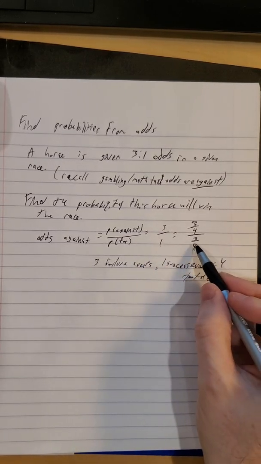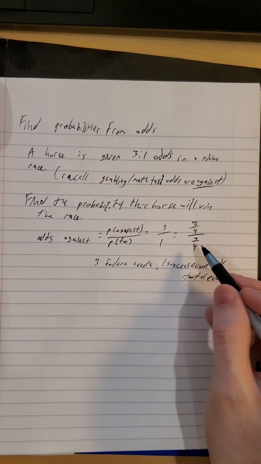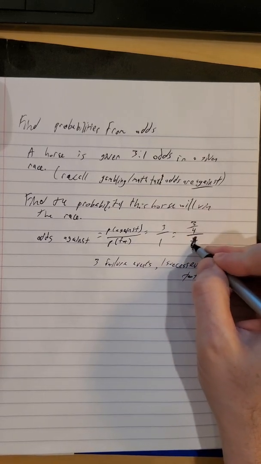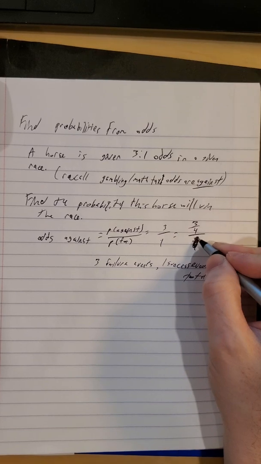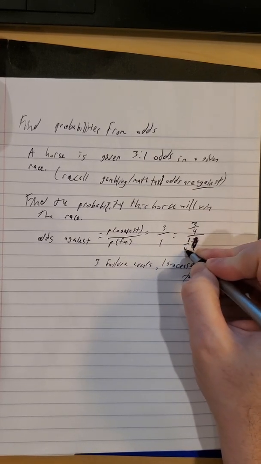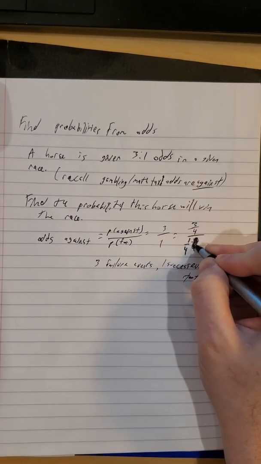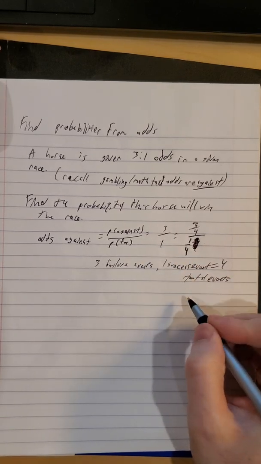So then the probability, this was a 1, my apologies, I miscopied that, 1 to 4.